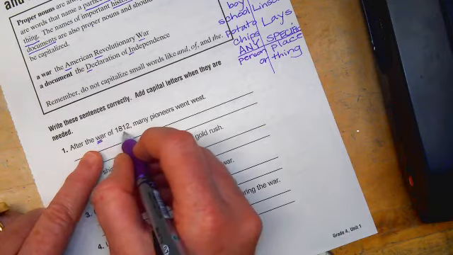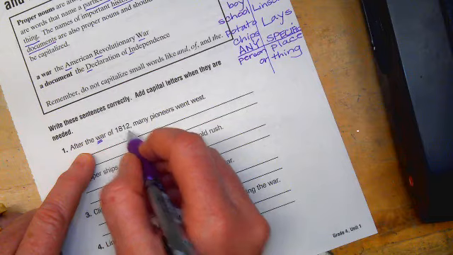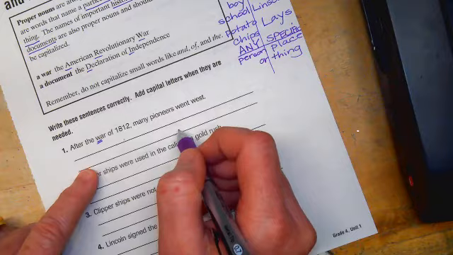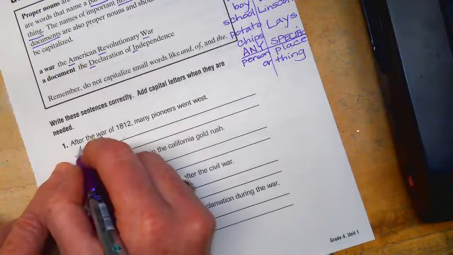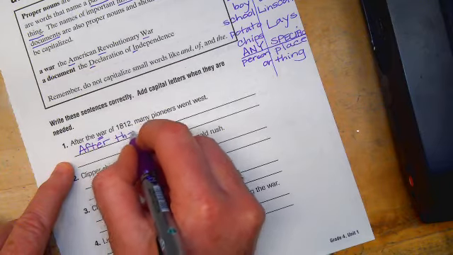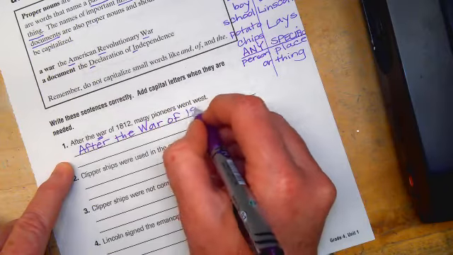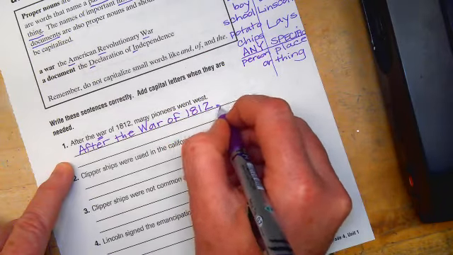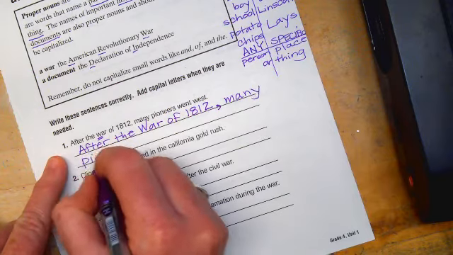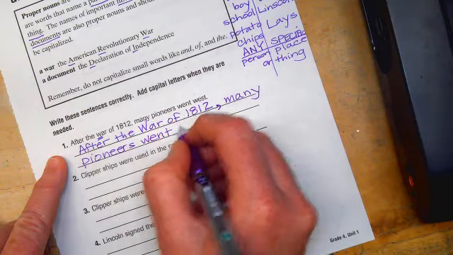So I'm going to capitalize war. We don't have to worry too much about of, remember, because that's a short word. So is the. 1812 doesn't need capitalization. Many pioneers went west. That seems fine to me. So I'm going to write it correctly. After the War of 1812, comma, many pioneers went west.